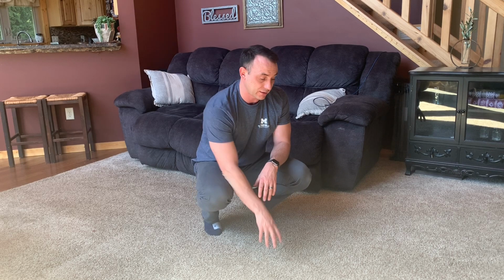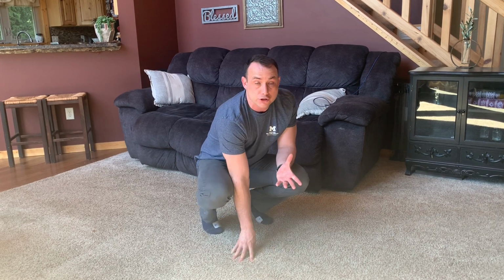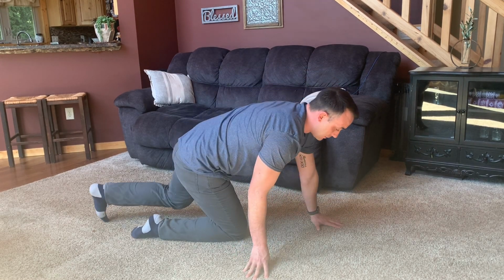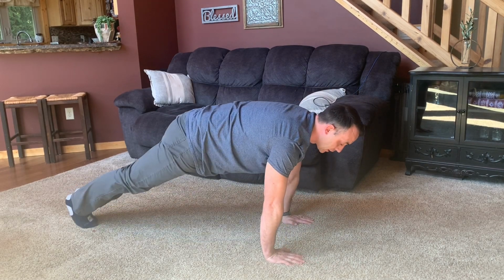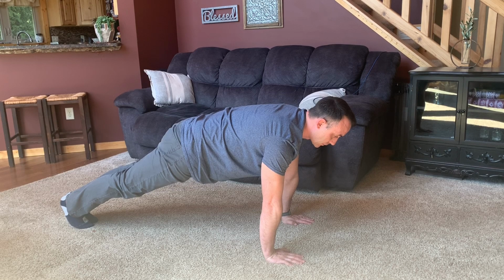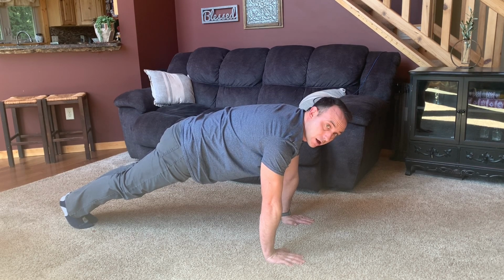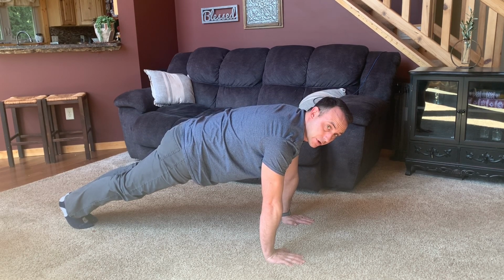The other exercise I want to show you today is a simple plank, a 4-point plank, which is basically the top of our push-up position. Our hands we want to have directly underneath our shoulders and our feet together. Okay? We're going to make sure that our core is really engaged here and we're nice and flat.